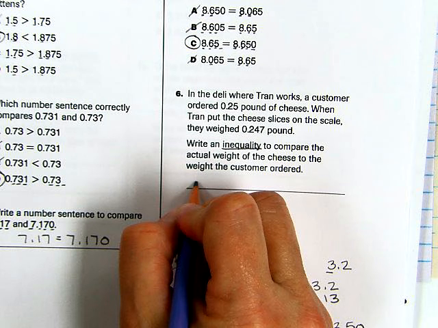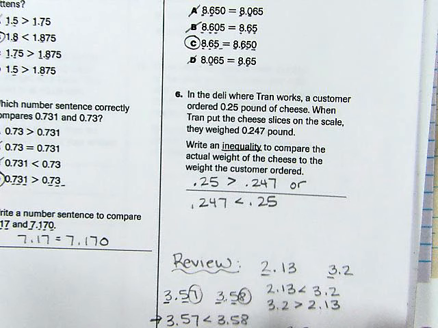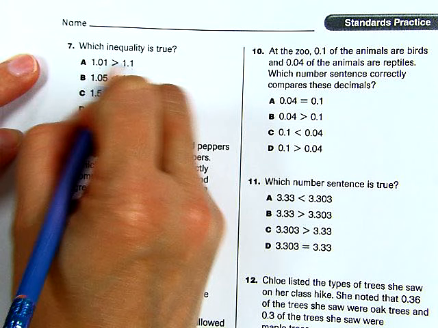Moving on to page 38. Number 7. Which inequality is true? Remember, inequality means there's no equal sign, and I noticed none of my answers have an equal sign. So I have to just compare numbers again. Well, 0 is not greater than 1. B is 5 and 9. 5 is less than 1, so that could be a possibility. Circle it for now. Well, 5 is not less than 0. And 0 is not greater than 4, so B is your answer.